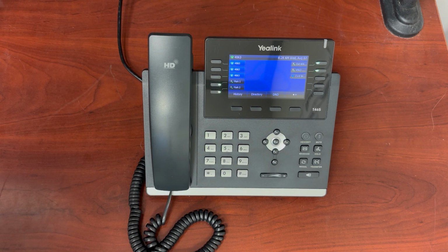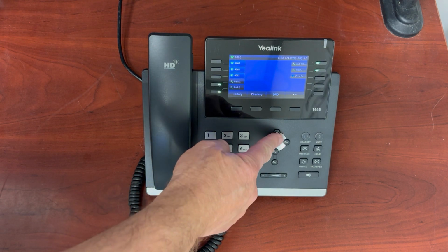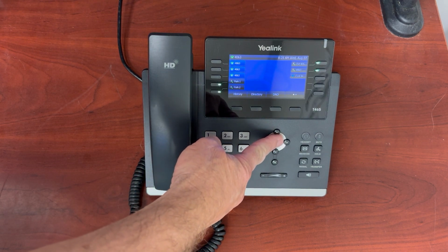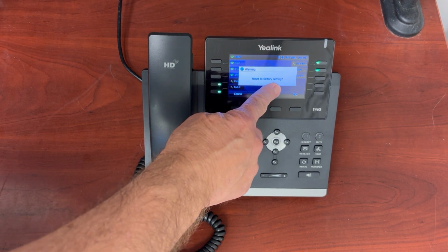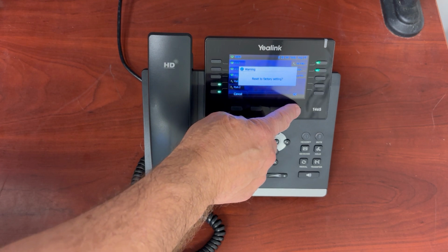All right, so this phone is a pure cloud. I'm going to go ahead and factory default it. To do that, you hold down the OK button for about 5 seconds. It's going to come on there. It says reset to factory settings. You're going to press OK.